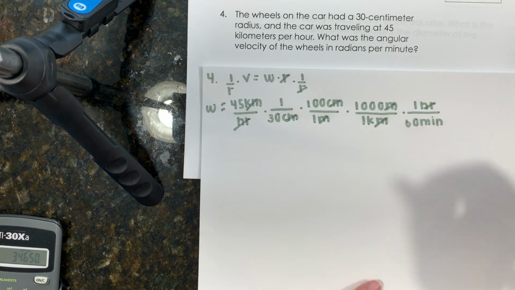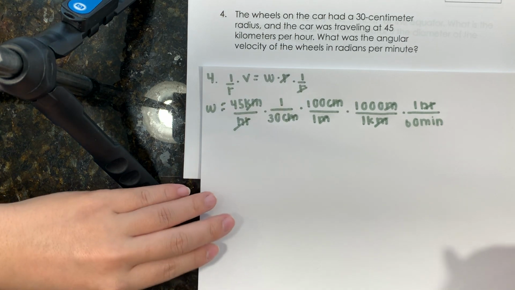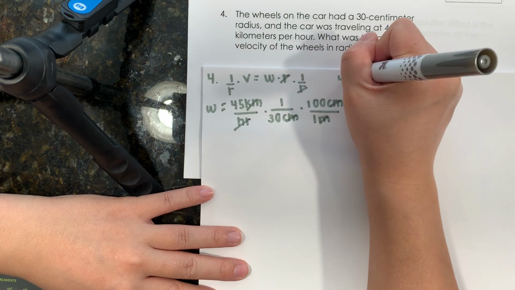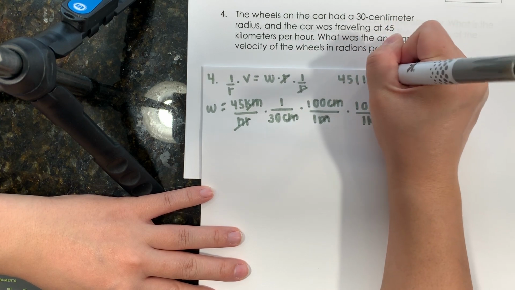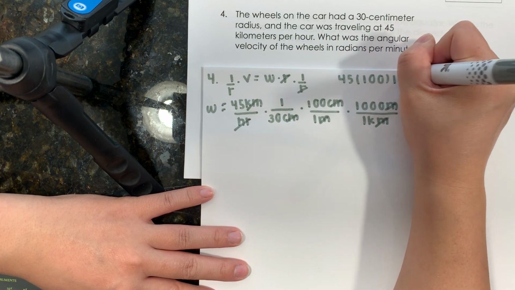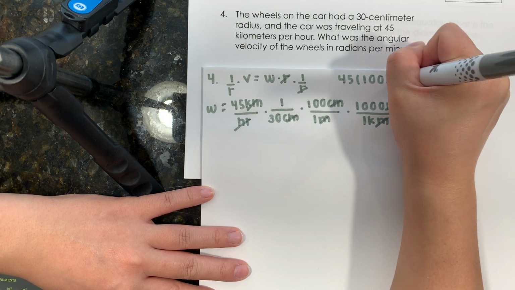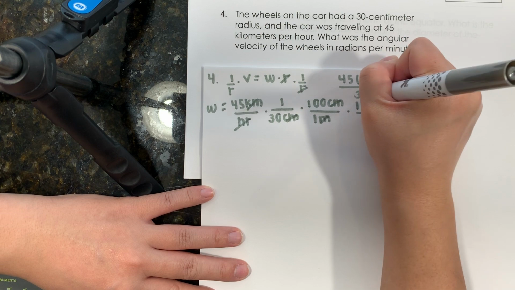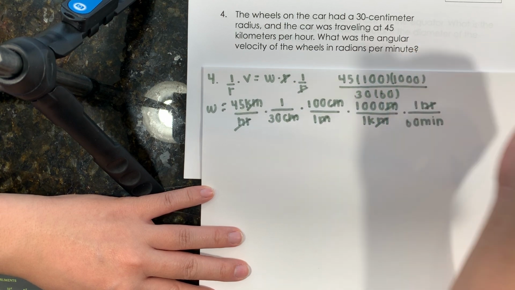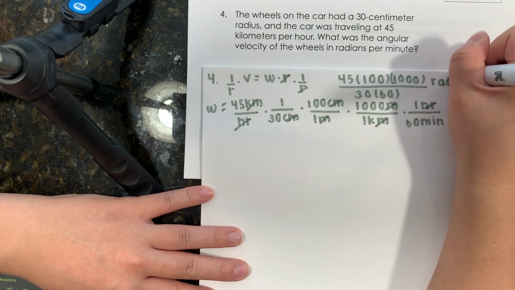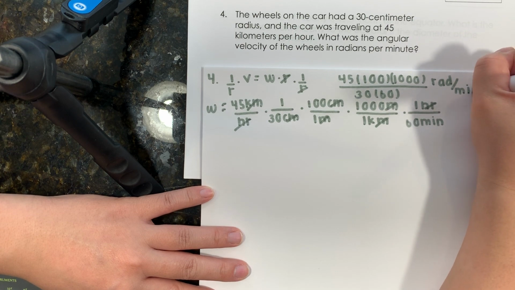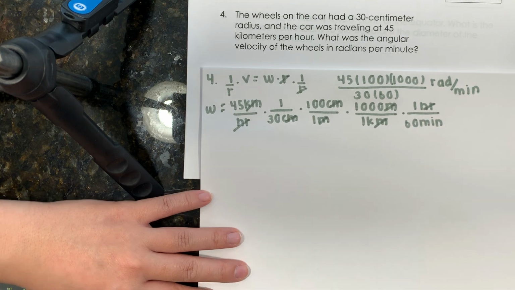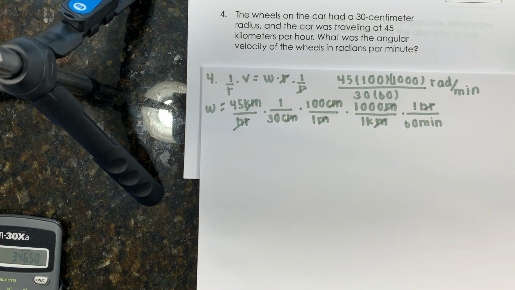Since I no longer have a unit of measurement, that's when I'm going to plug in my radians. So my answer is going to be 45 times 100 times 1,000 over 30 times 60, and that's going to be radians per minute. So I can plug that in because I no longer have a unit of measurement at the top, and then it's going to be over minutes.